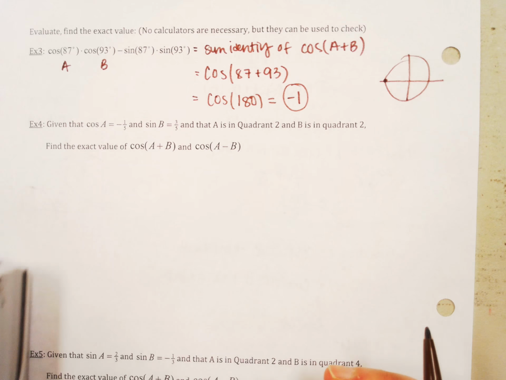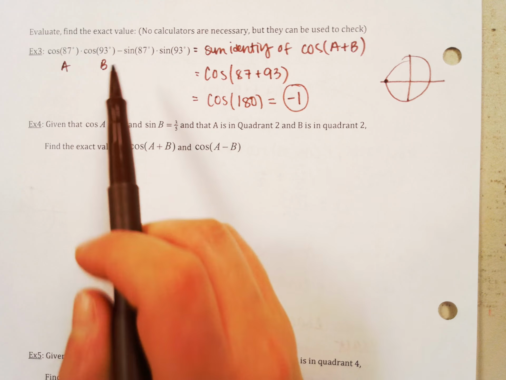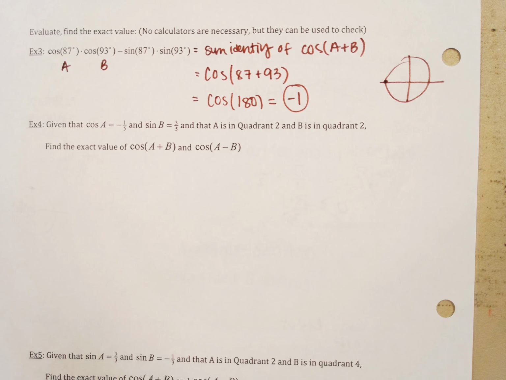So some of the ones I've practiced look like this, where you're working in reverse and you're matching up the identity, and some of them you're going forward and you're applying the identity.